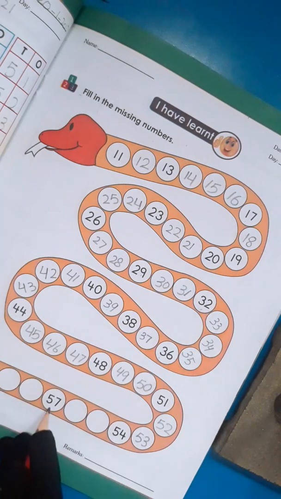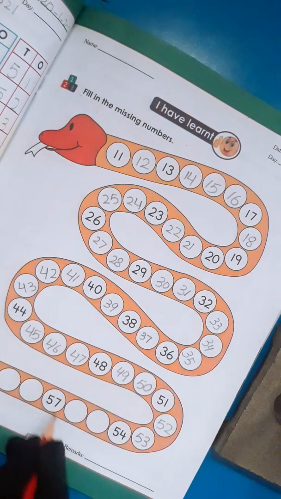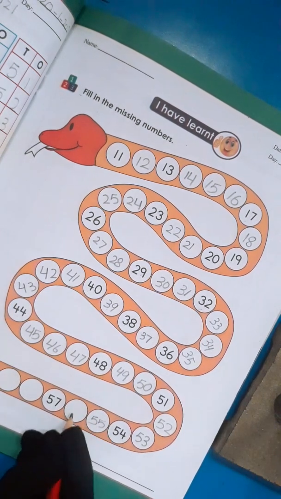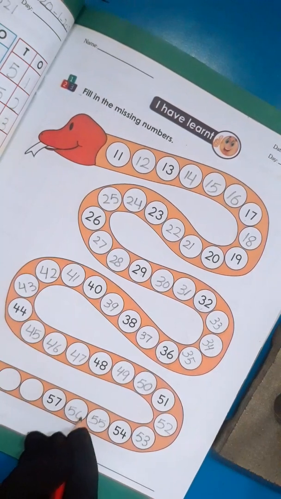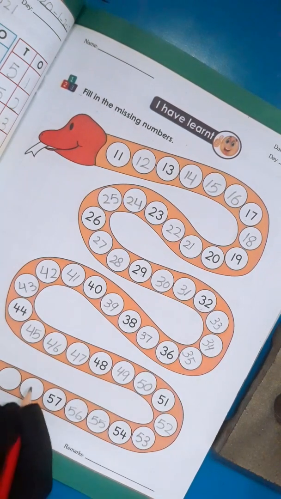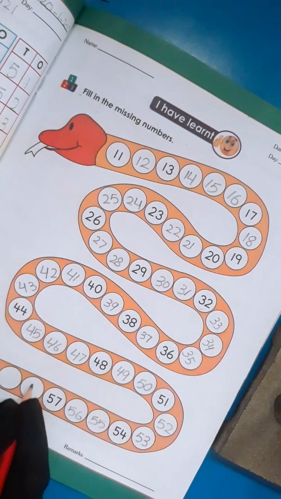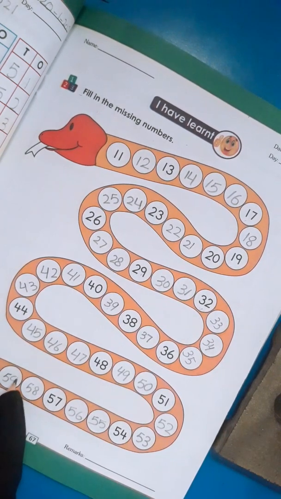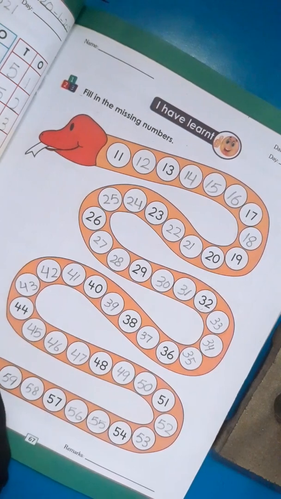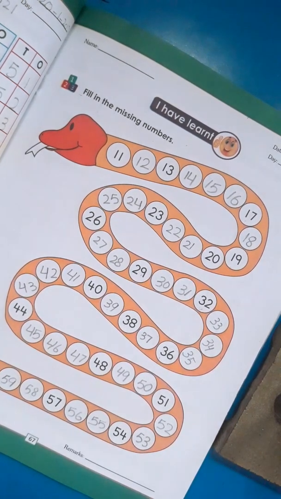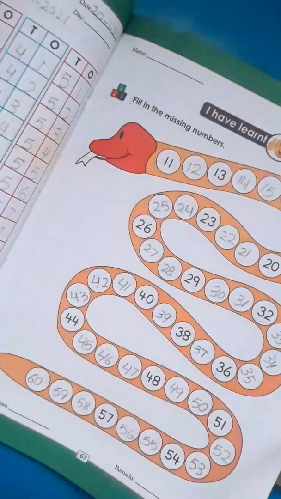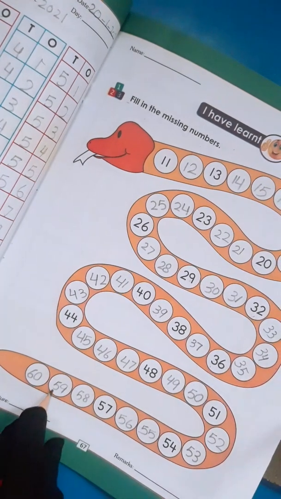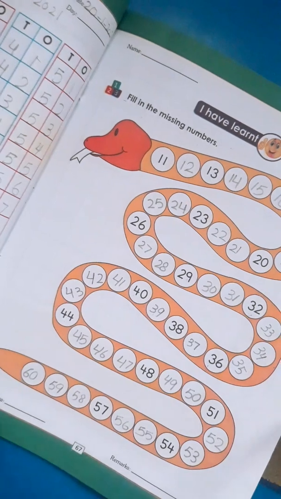Which numbers are missing? 55, 56, 57. What comes after 57? 58, 59, 60. Now kids, 57, 58, 59, 60.